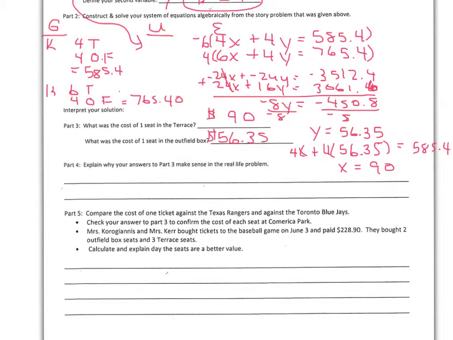For this next part, explain why your answers to part 3 make sense. You want to plug it back in. You want to say 4 parenthesis 90 plus 4 parenthesis 56 and 35 cents equals the $585.40. If you throw that in the calculator, you should get a true statement.